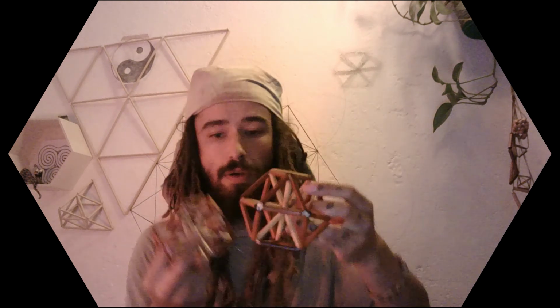And if we move out of that plane in any direction, then we open up a tetra. Alright, but if we take this thing, we halve it like this.